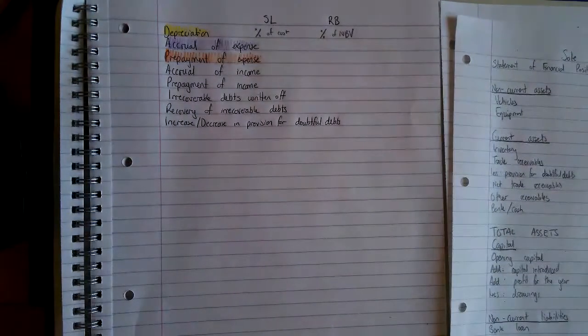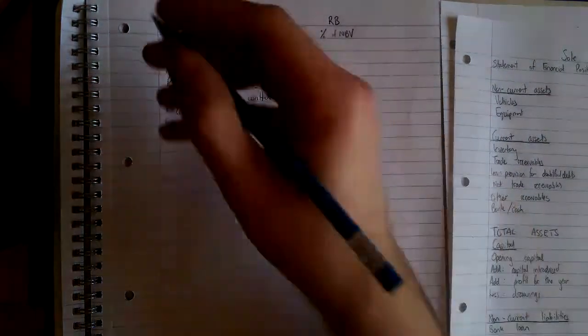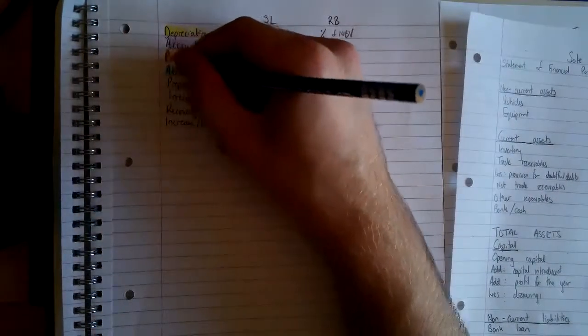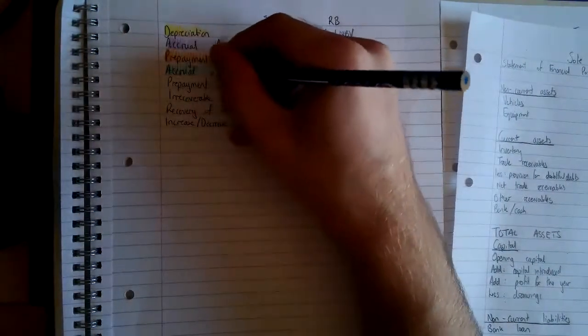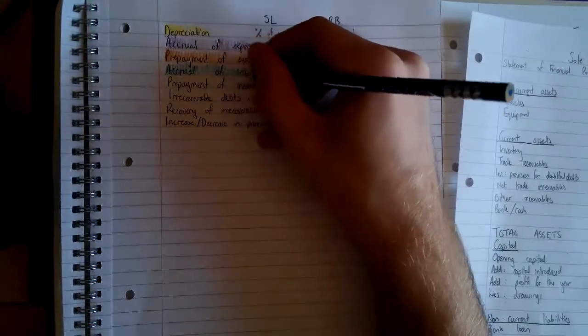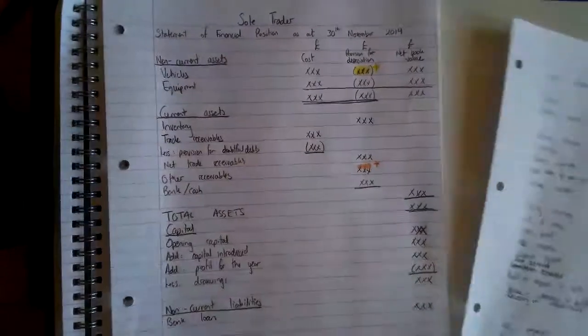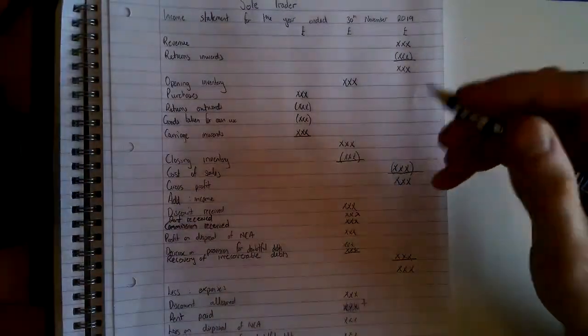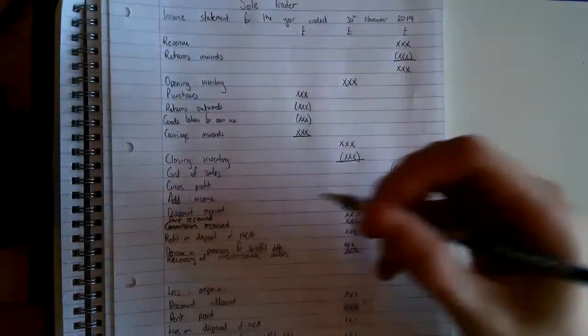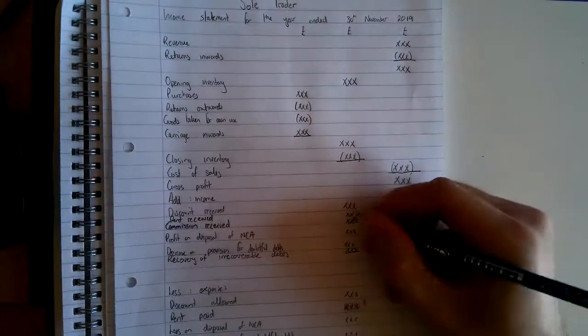Okay, for income, the work's similar. So an accrual of income, that means we're owed income. We haven't been paid everything we should have been paid. So on our income statement, remember we list all the stuff that we should have got that year. So let's say it was rent, then we should have received the rent.